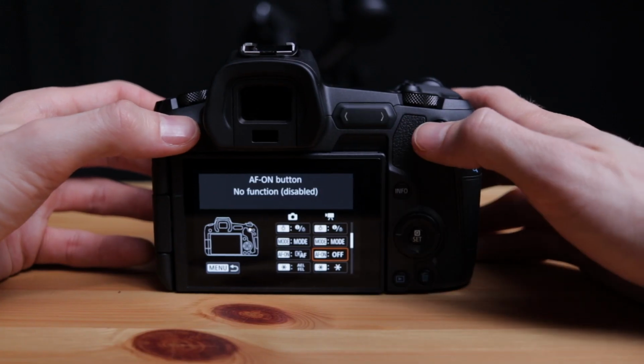The mode button on top I've just left as mode, and then AF on. I've switched off the AF on button.